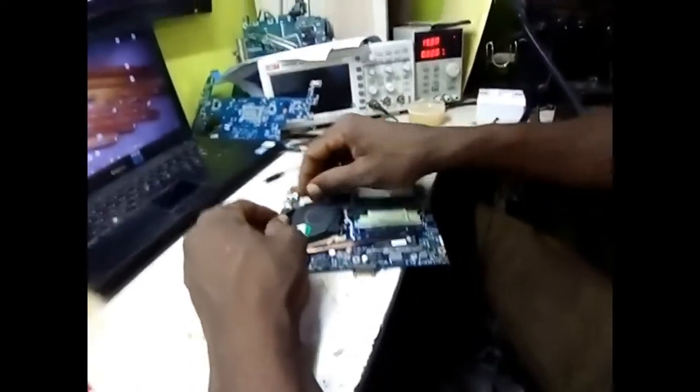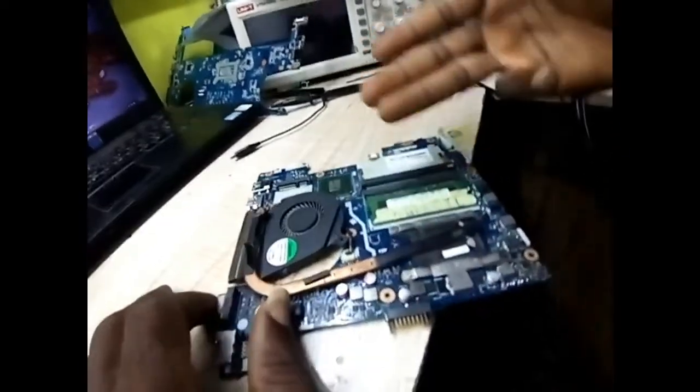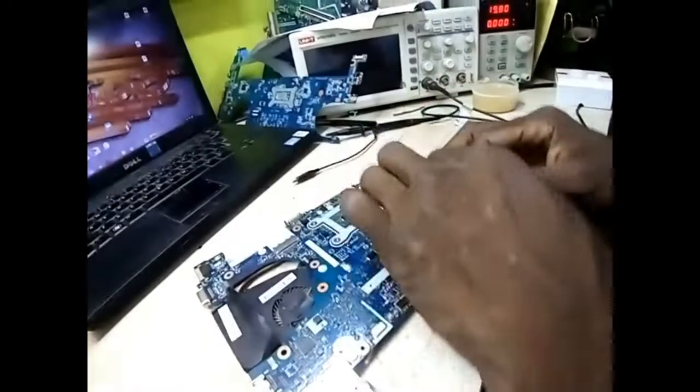So what I'll do now is I'll go first by checking all the coils, then I'll check RAM requirements, and what should I check next. So let's do that first.